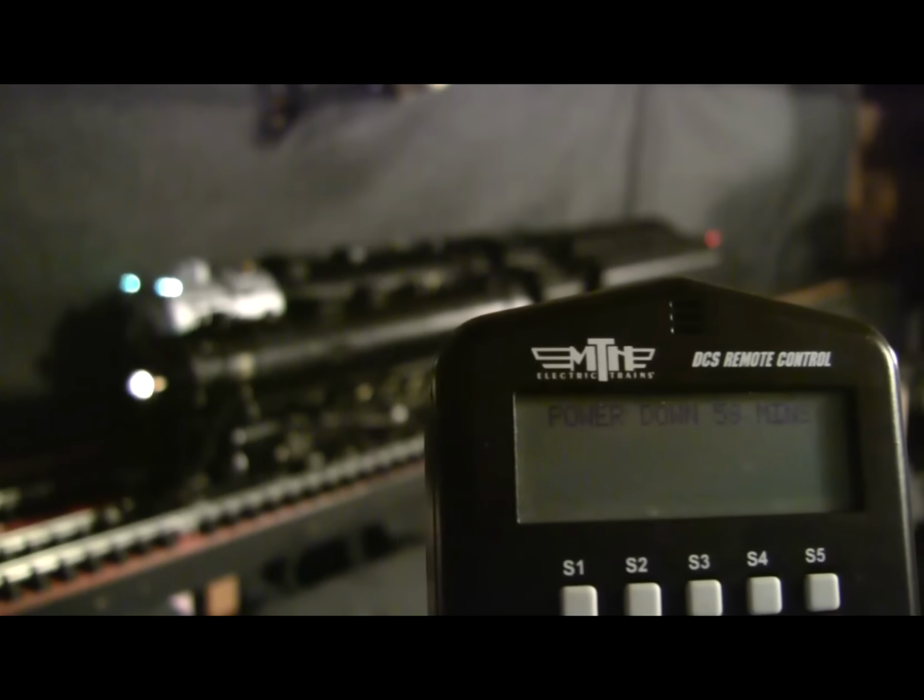Remote power down. This is a feature that allows you to control how long the remote stays powered on. In other words, you can have the remote auto power off after 5 minutes, 10 minutes, or even an hour.